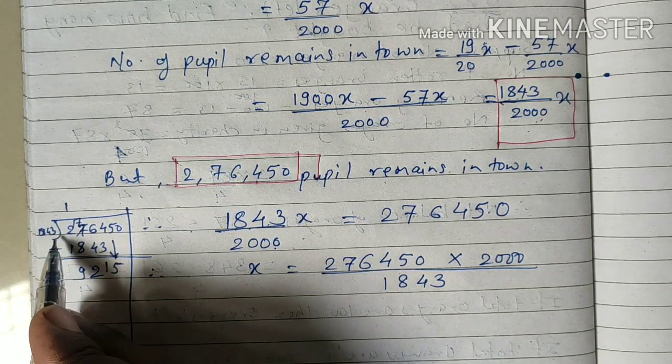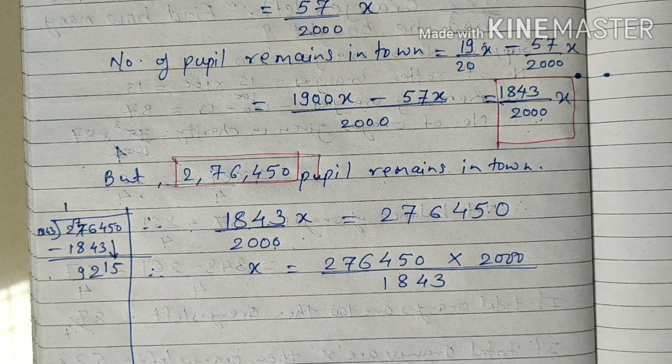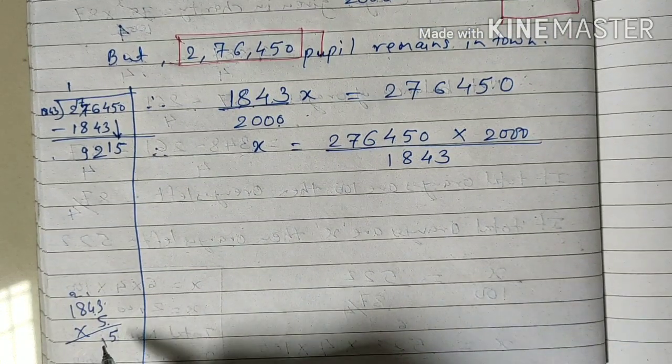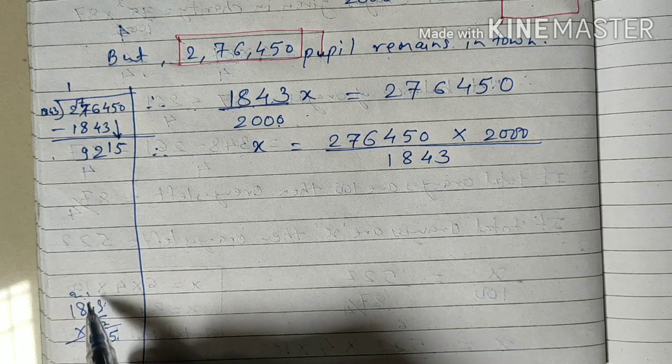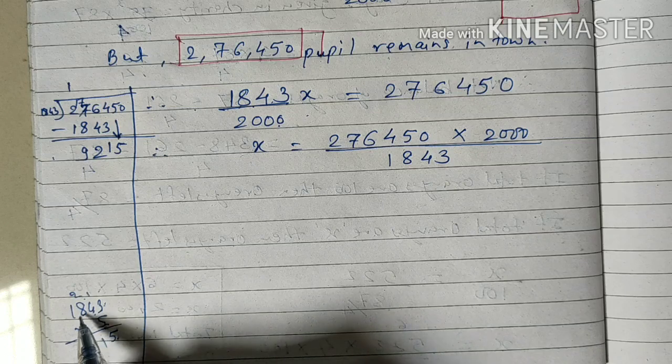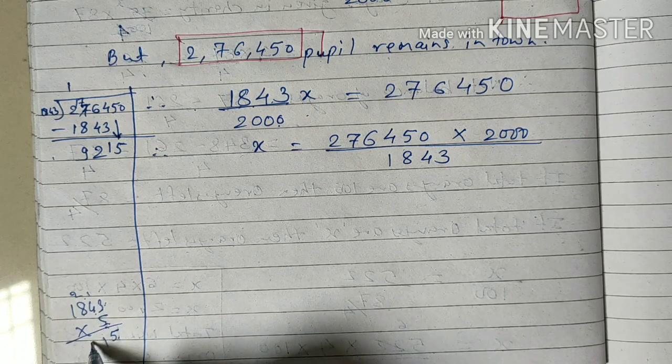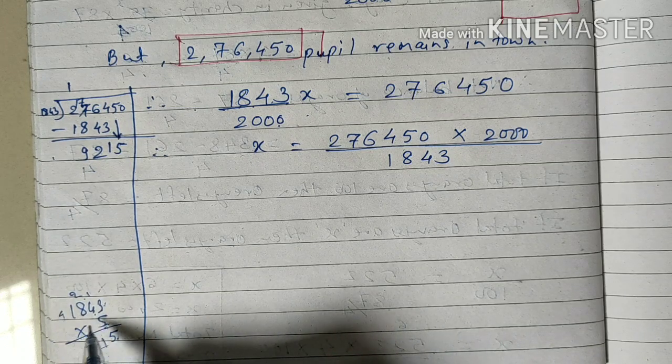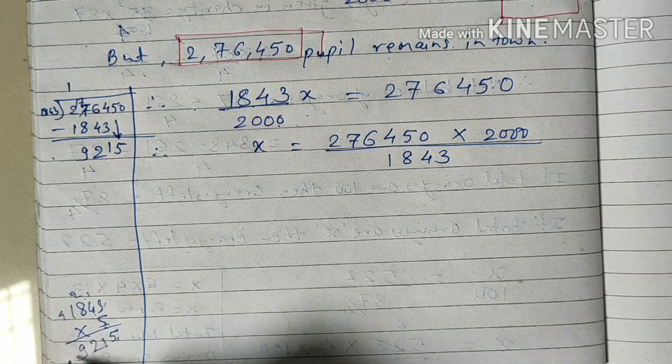Then here 1843 multiplied by 5. 5 3s are 15, 1 carry. 5 4s are 20 plus 1, 21, 2 carry. 5 8s are 40 plus 2, 42. 5 1s are 5 plus 4, 9.